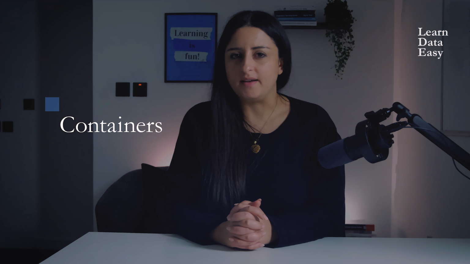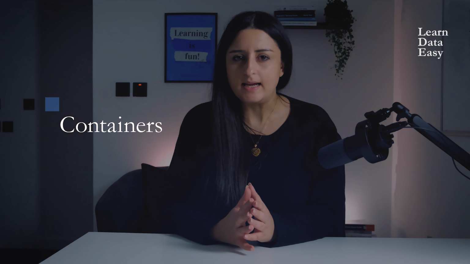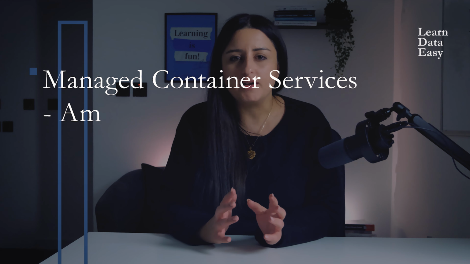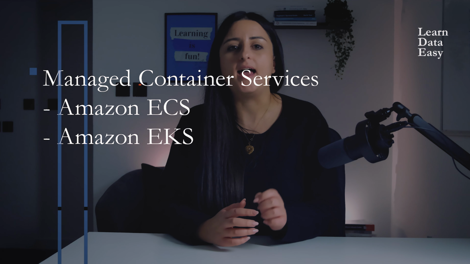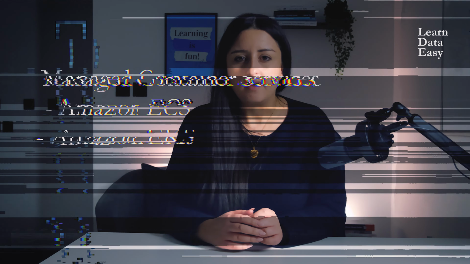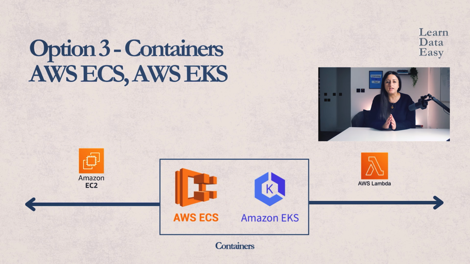Between EC2 and Lambda are containers. Containers package an application together with everything it needs to run. AWS provides managed container services like Amazon ECS and Amazon EKS. Containers give you more structure and consistency than raw servers, but still more control than serverless. For the Cloud Practitioner exam, you don't need to know container internals. Just remember that containers sit between EC2 and Lambda in terms of control and responsibility.